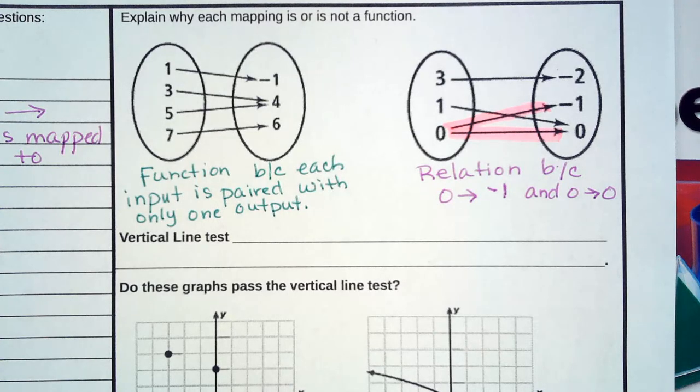Okay, so we've looked at coordinate points and sets of them. We've looked at the mappings. Now, let's look at what happens with graphs. There is a test called the vertical line test. If any vertical line drawn intersects the graph at only one spot, 1 point, the graph is a function.